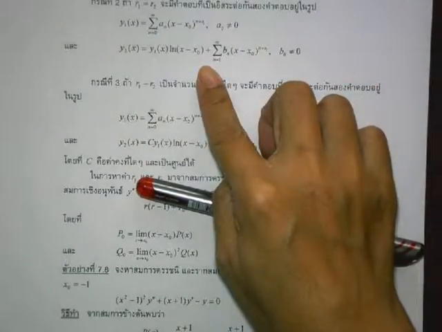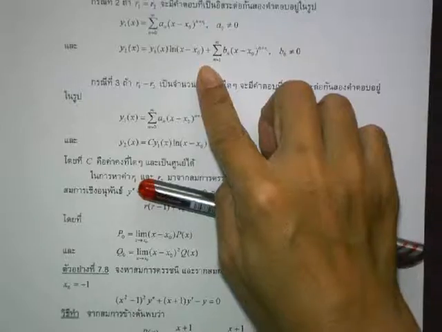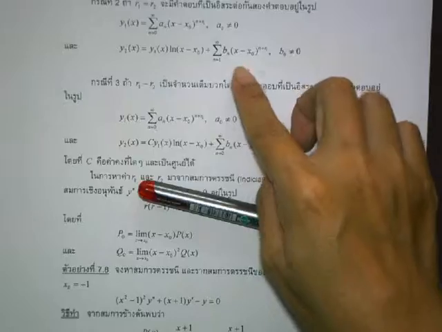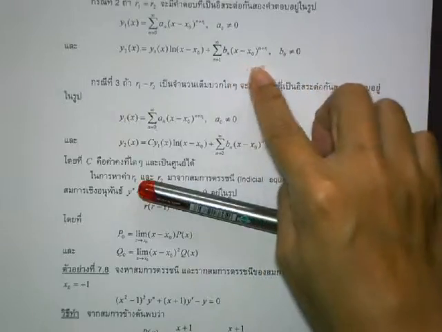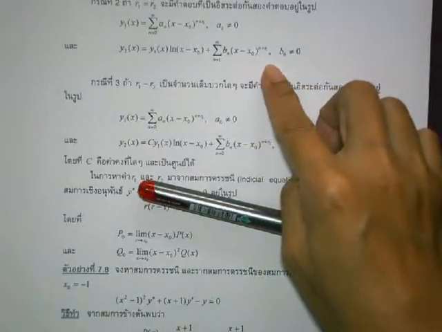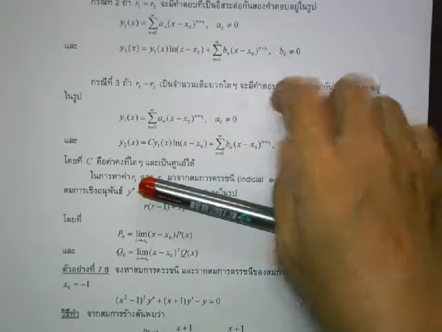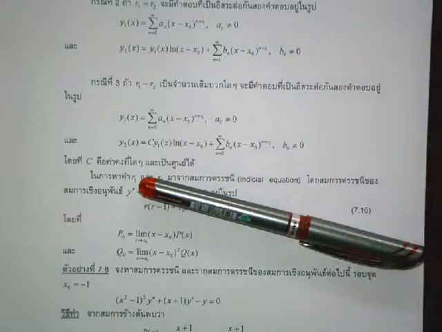y2 is equal to y1 times the natural log of (x minus x0) plus the summation of Pn times (x minus x0) to the power n plus r1. To be answered in this case, then you would know that y1 and y2 will be independent of each other.